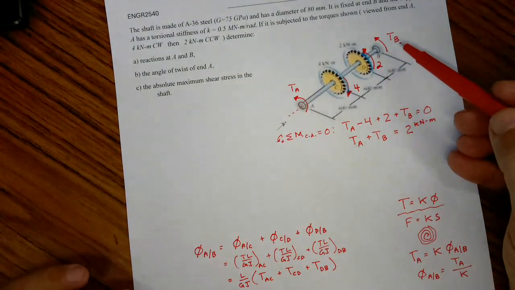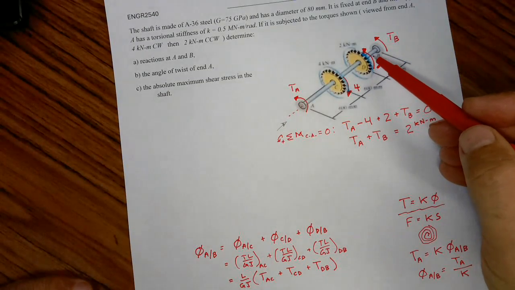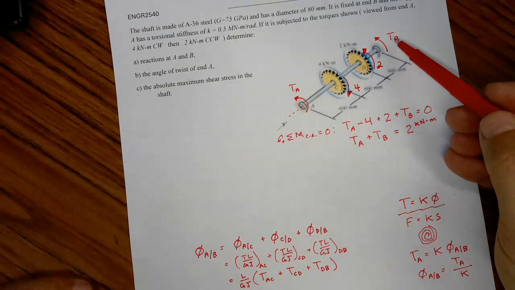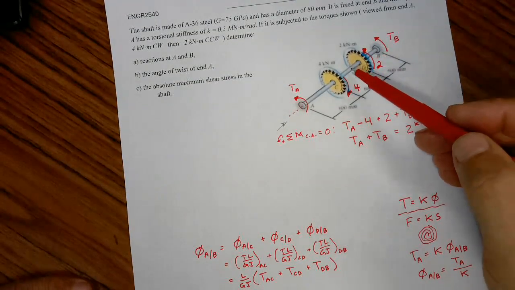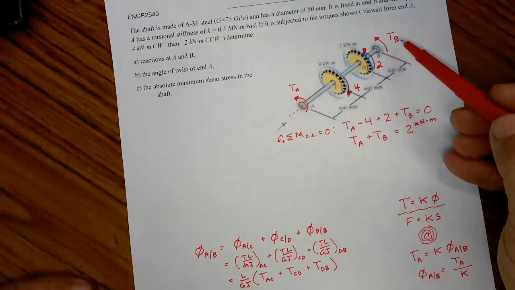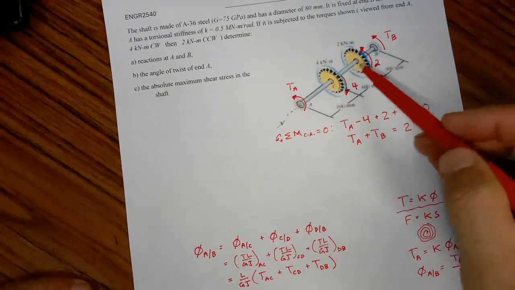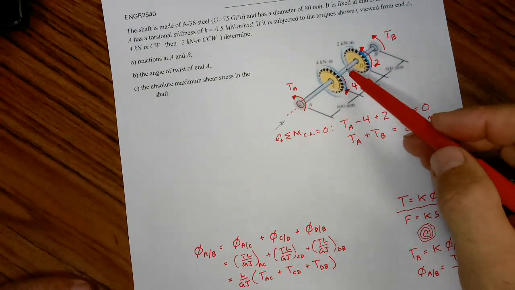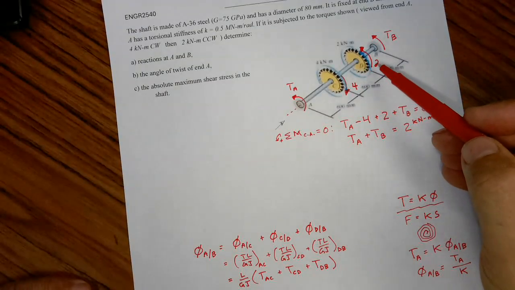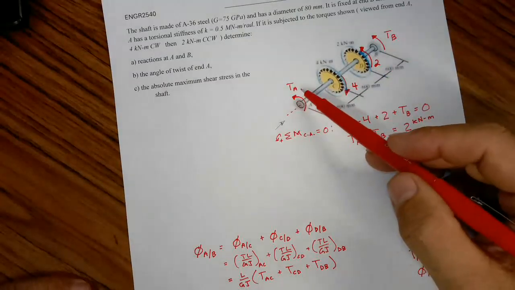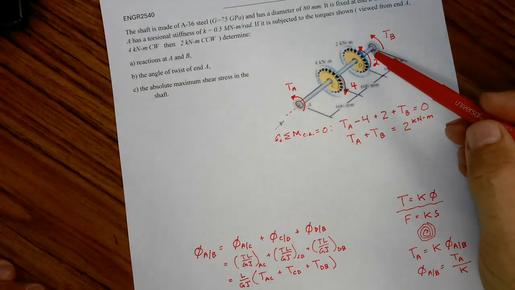If the reaction is 1 at TB, then all through this section, if I make a cut through it and look at that end of it, we're going to see that the internal torque is also 1. And then when I come over here, if TB was 1, and I have another applied 2 in the same direction as TB, and I make an arbitrary cut somewhere between C and D, we're going to see that internal torque would be the 2 plus the 1, or 3. So we need to know what these are, TA and TB, in order to calculate the internal torques.